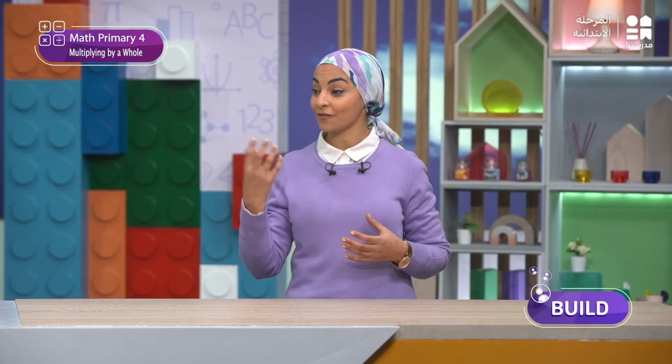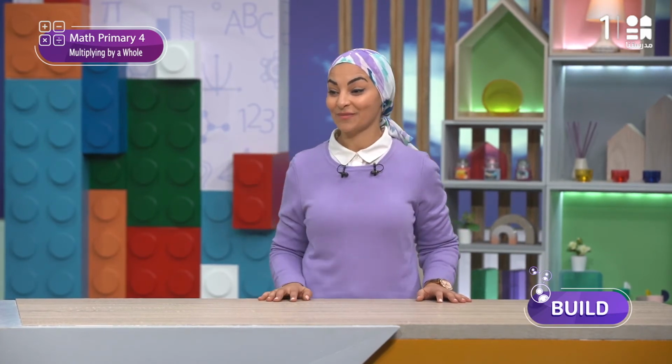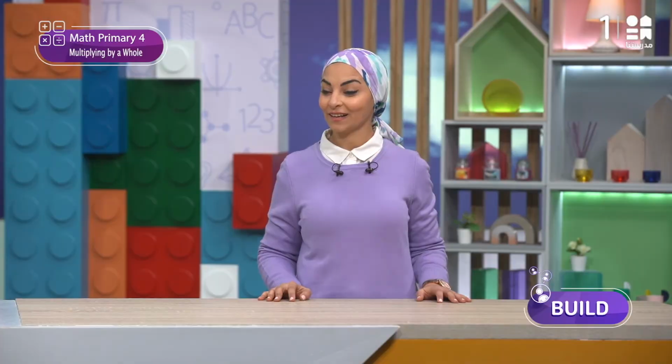Super, Logy. You make 7 times 1 gives me 7 over 8. Super. Now I will start with Tim. Tim, can you show me the fraction you have? 3 over 4. Yes, 3 over 4.